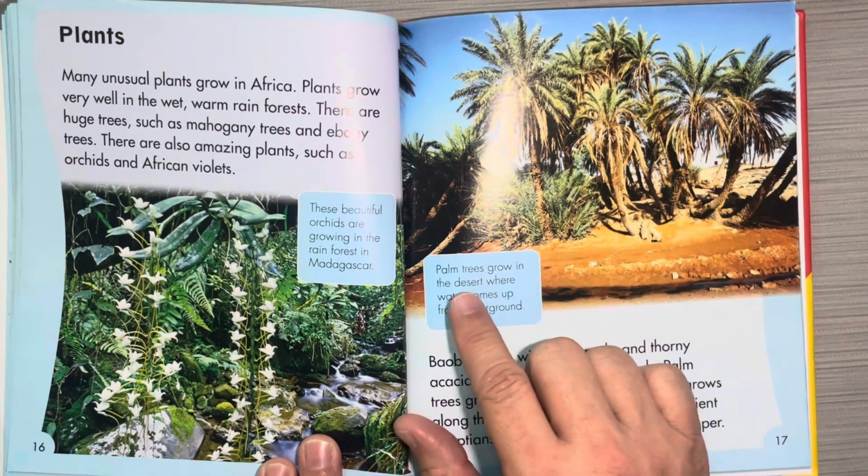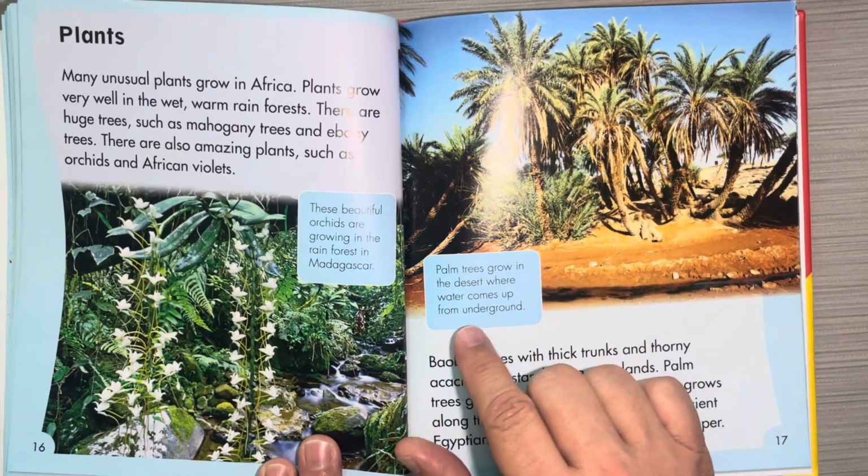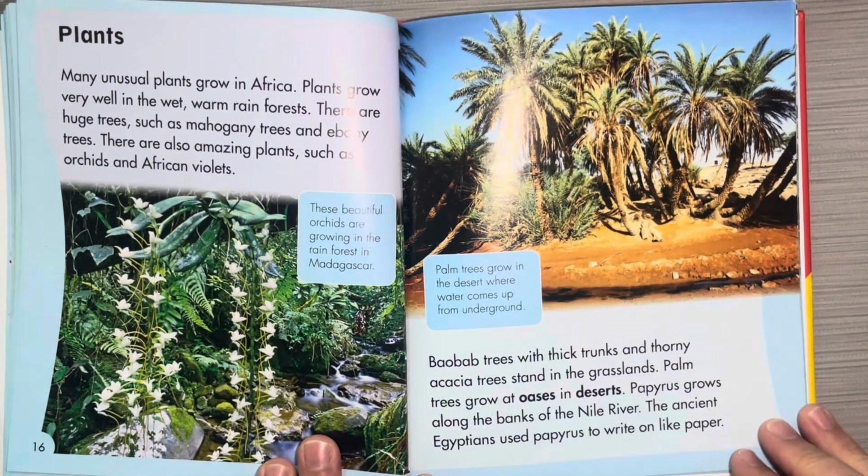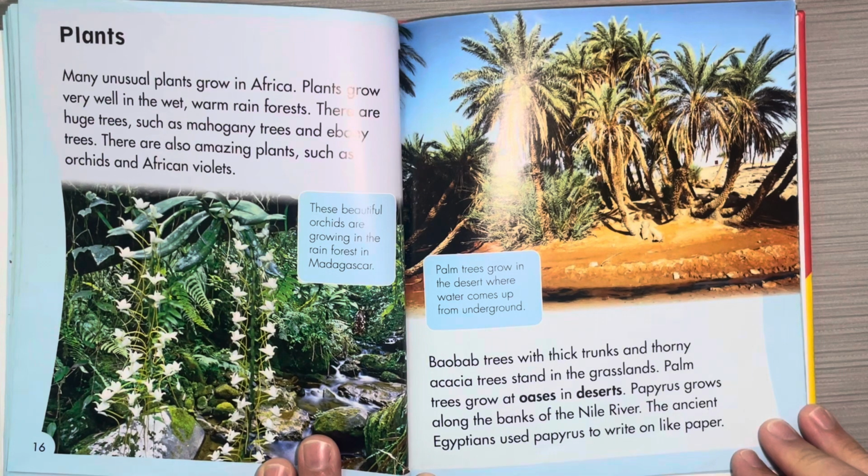Palm trees grow in the desert where water comes up from the ground. Baobab trees with thick trunks and thorny acacia trees stand in the grasslands. Palm trees grow at oases in deserts. Papyrus grow along the banks of the Nile River. The ancient Egyptians used papyrus to write on, like paper.